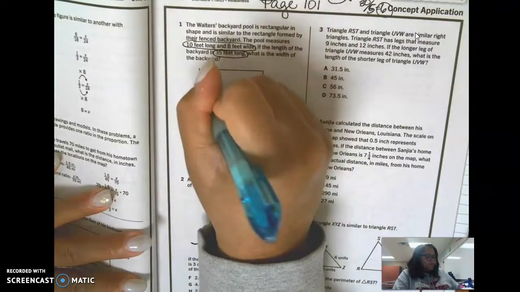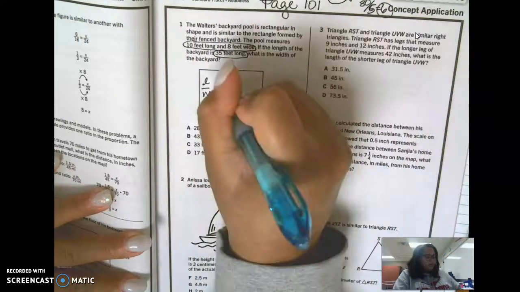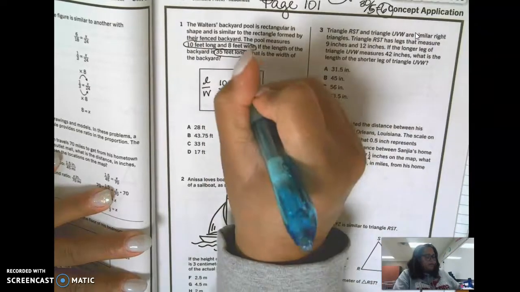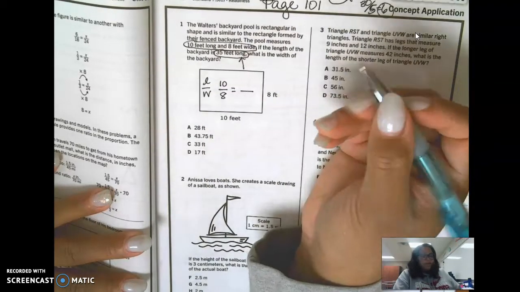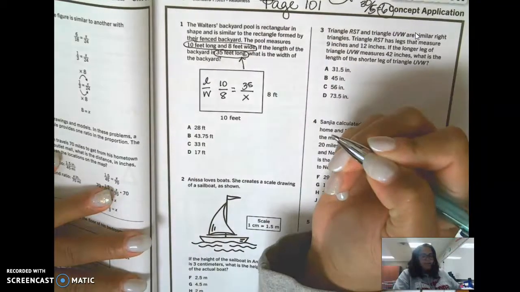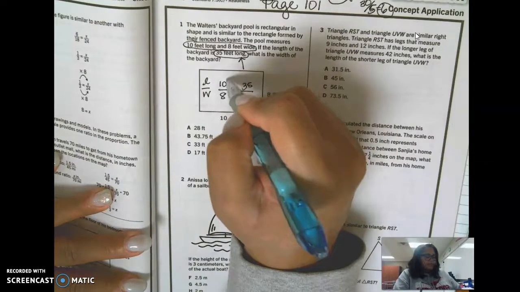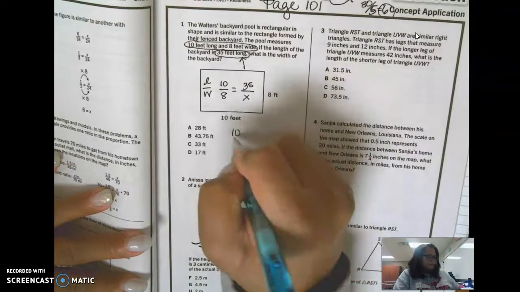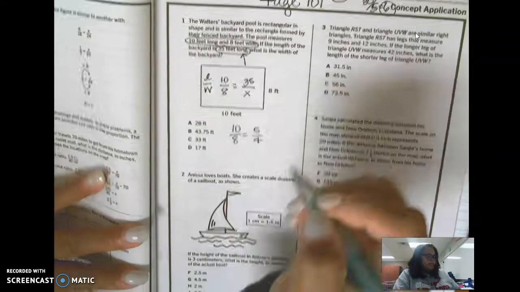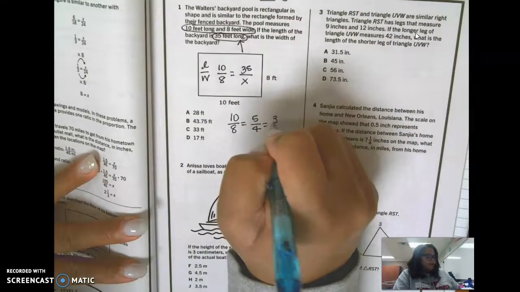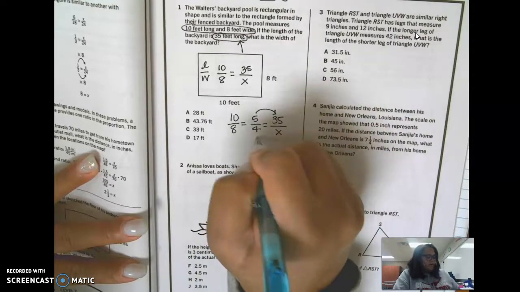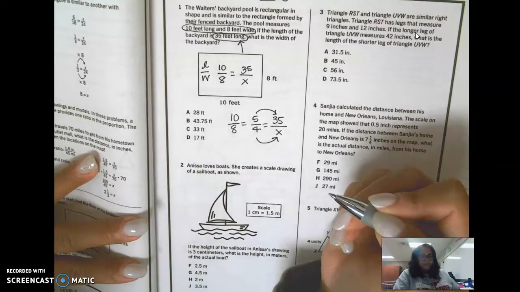So I'm going to do length over width. I have 10 over 8 equals, this says 35 feet long, so long is going to go on top. 35 and x. Okay, I can simplify this 10/8 to be 5/4. Then I could say 35 over x. How do I get from 5 to 35? And I'll do the same thing down here to the 4.